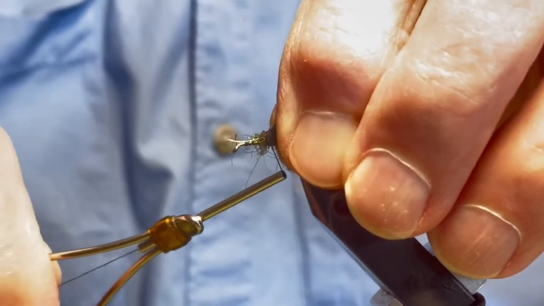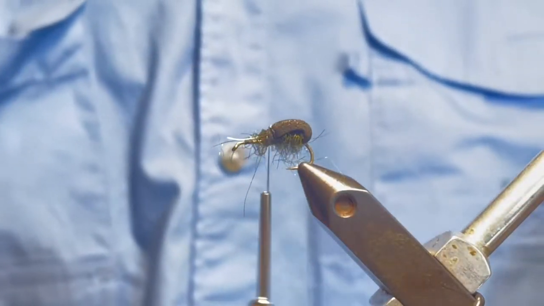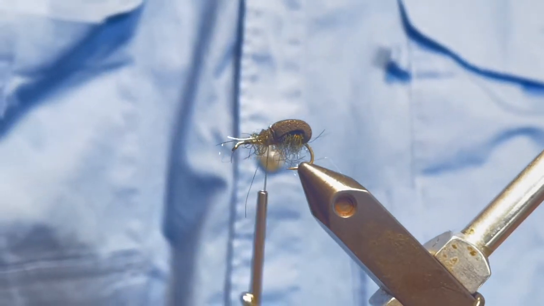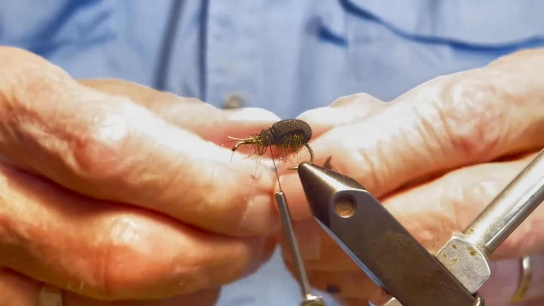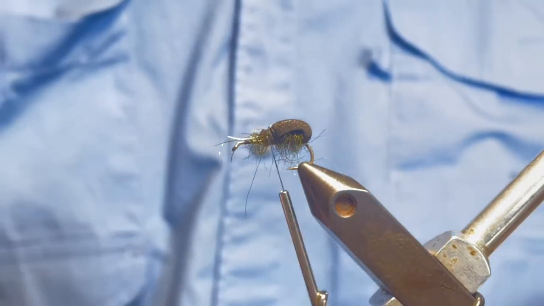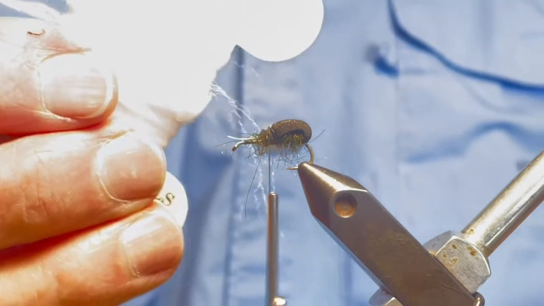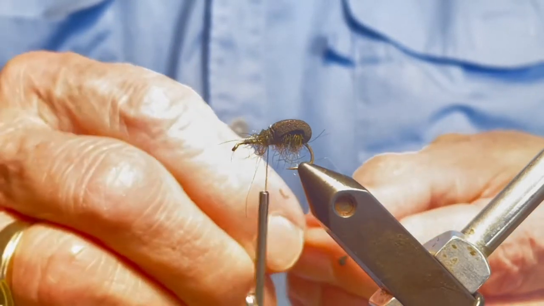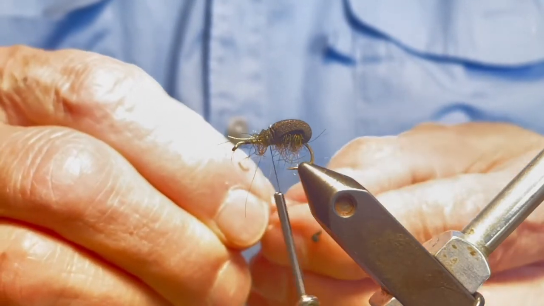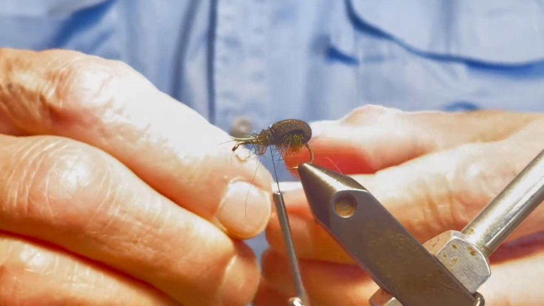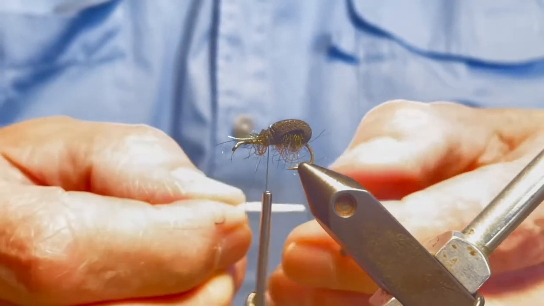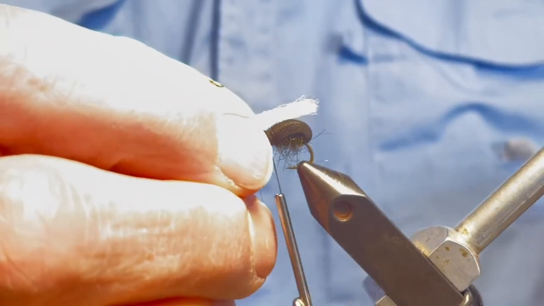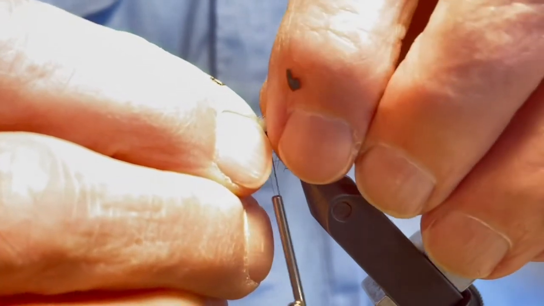Okay. And right at that point, then I want to tie in some antron, which will represent somewhat of a wing. And this actually, I said antron, but this is actually polyarn. It's very similar material, but it does not have antron fibers in it. So it does not have that sparkle, but nonetheless, it's going to imitate the wing quite comfortably, and the fly fisher should be able to see this wing sticking up as the fly floats along in the surface film.